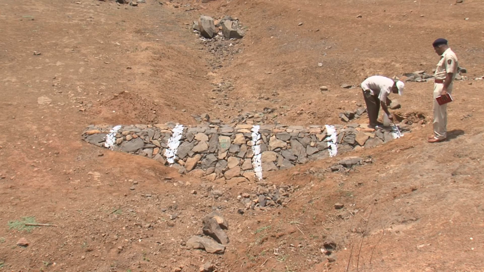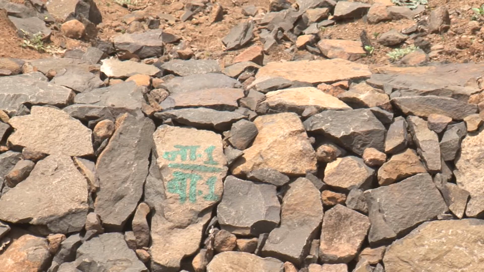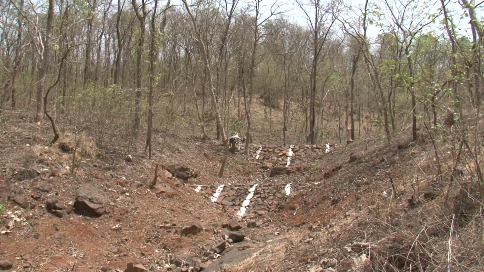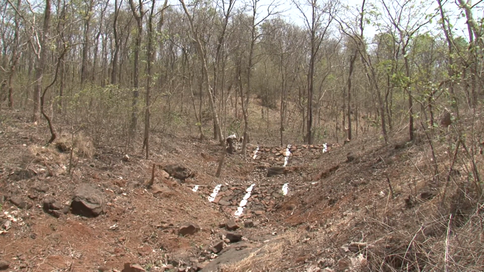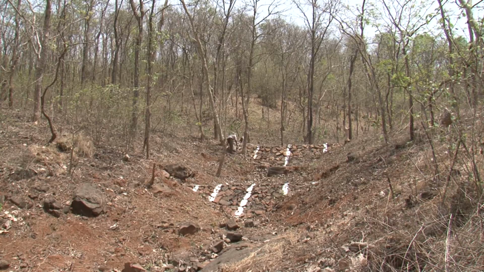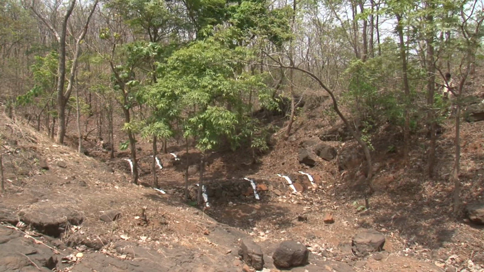The nala number and the bund number is also written on a stone. Here we can see a series of bunds over the nala. They have been measured and marked.